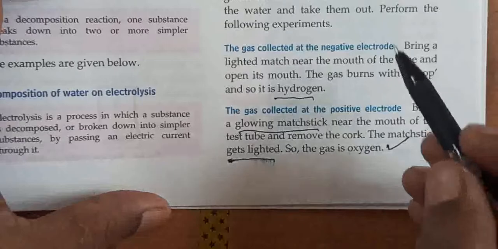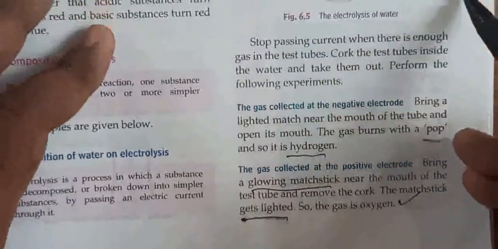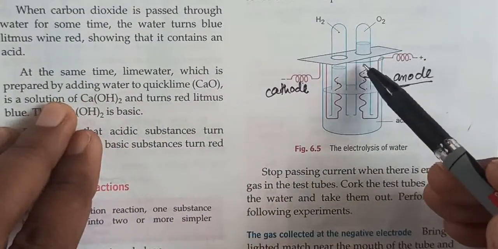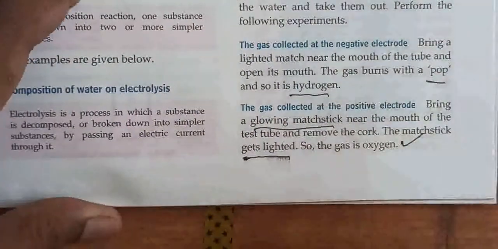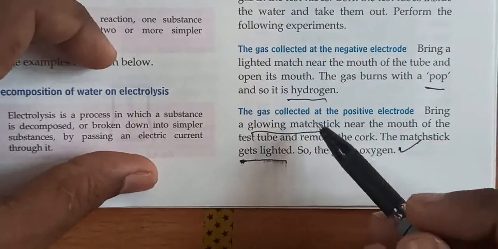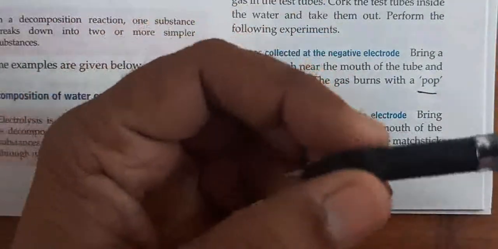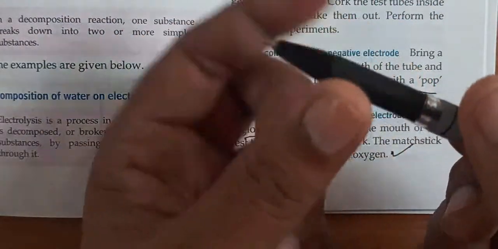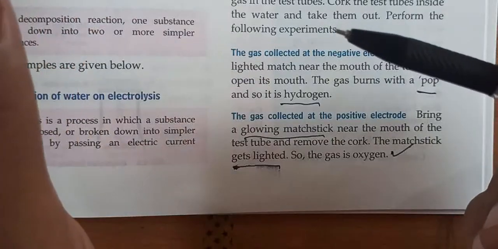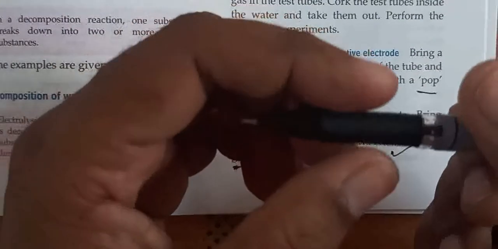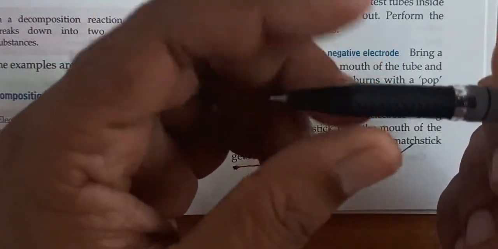Then we bring another test tube, which is connected with the positive terminal, and we bring a glowing matchstick. If you burn a piece of wood, so that it burns a little bit, then you put off the flame by blowing air, that part of the stick is still glowing red.